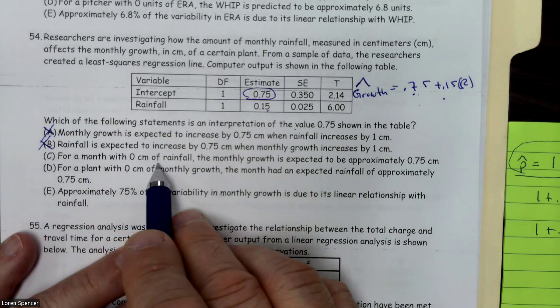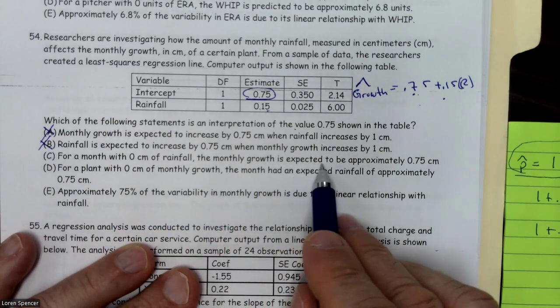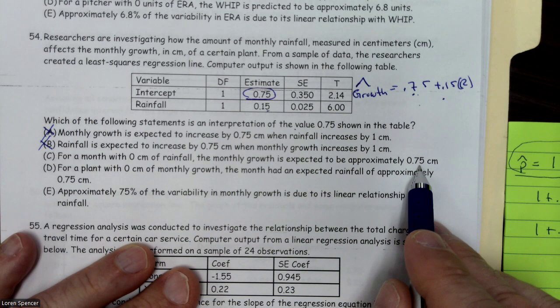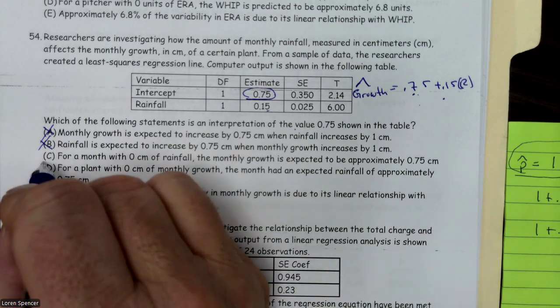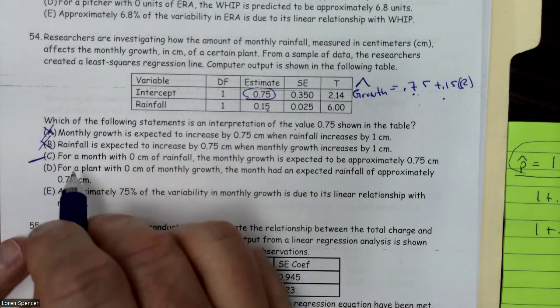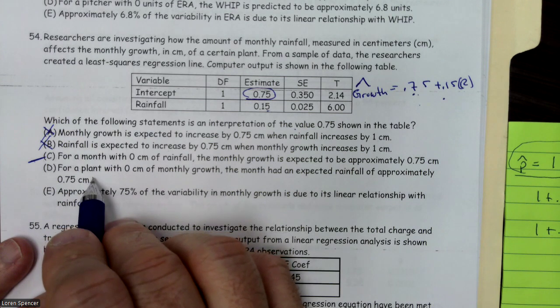For a month with 0 centimeters of rainfall, the monthly growth is expected to be approximately 0.75. All right. I like this one. Let's keep reading because we have another one with 0.